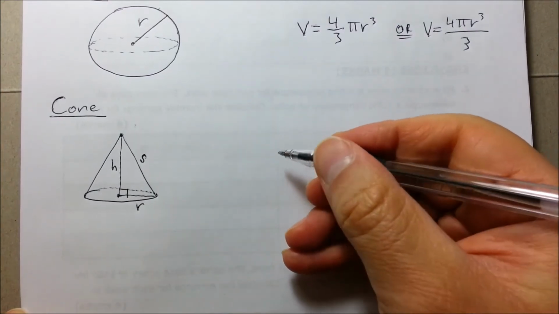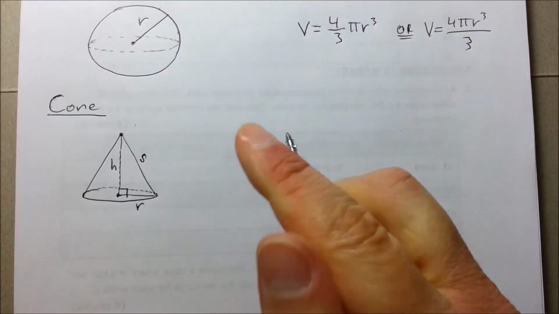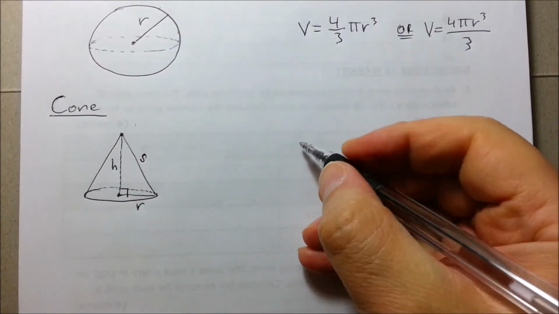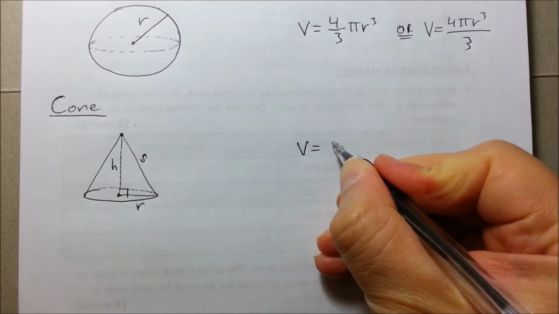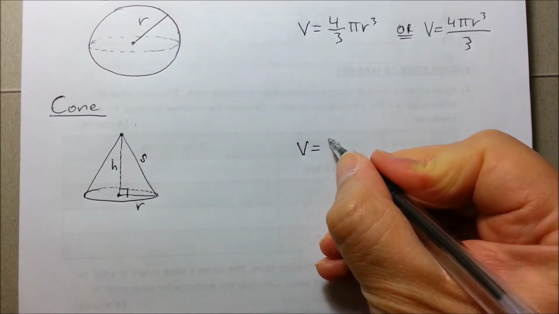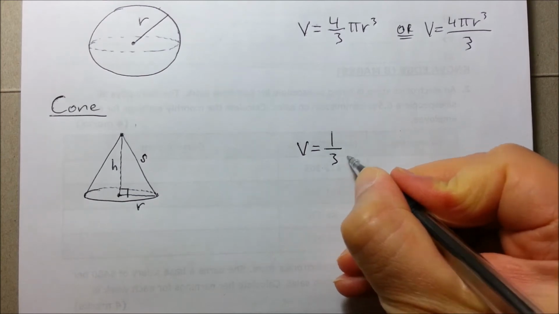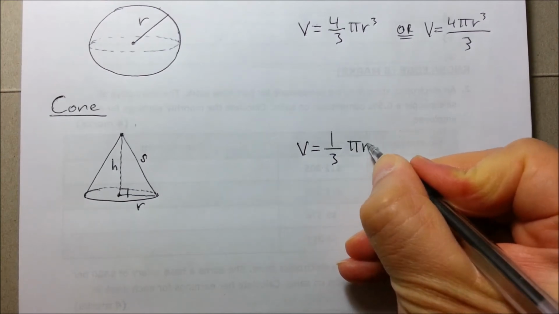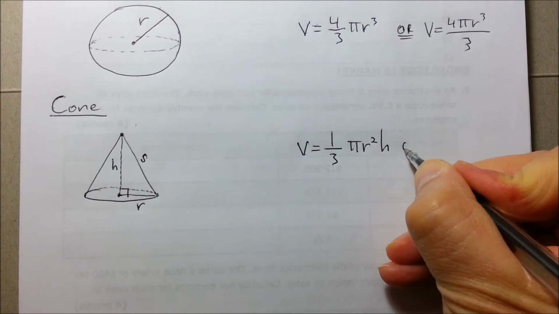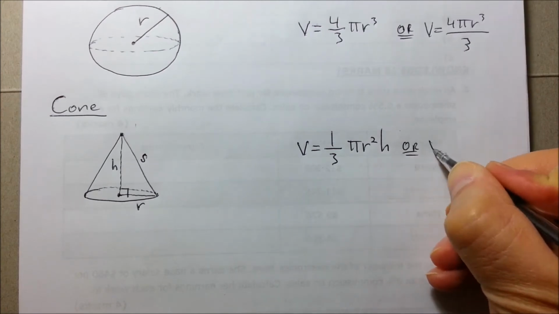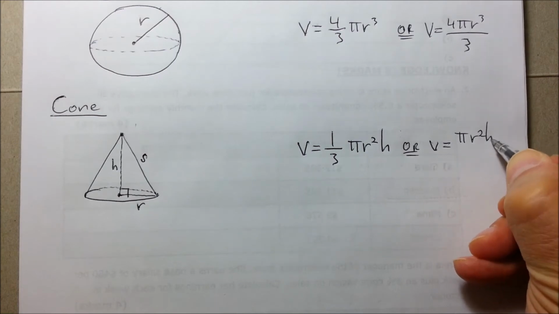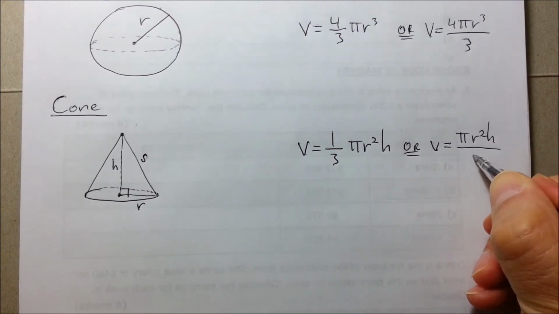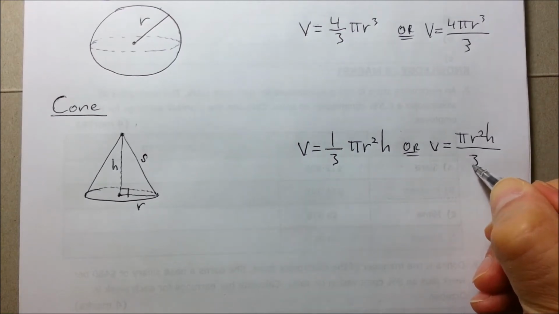The formula for the volume of a cone is V equals 1/3 times pi r squared times height, or you can rewrite it as pi r squared times the height divided by 3.